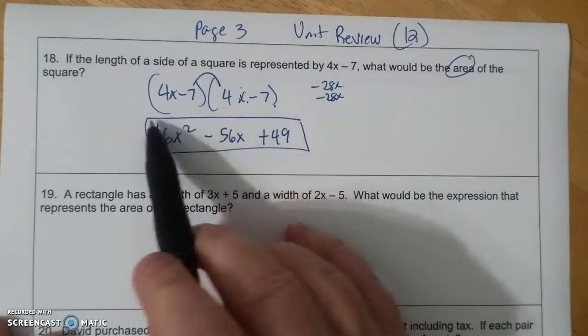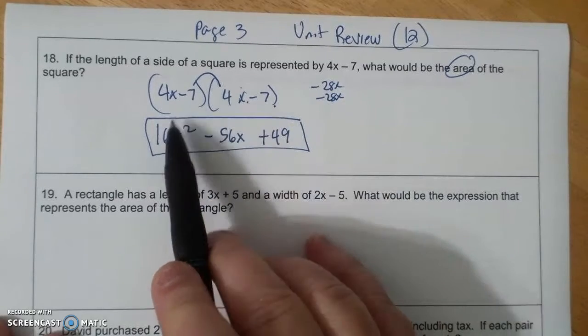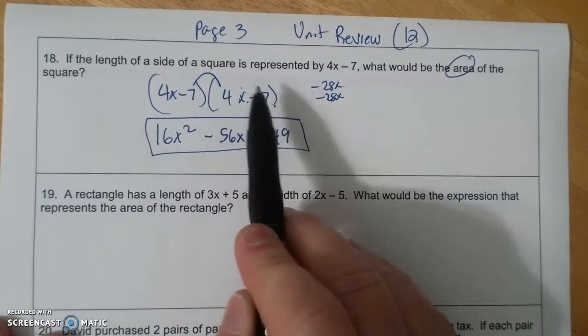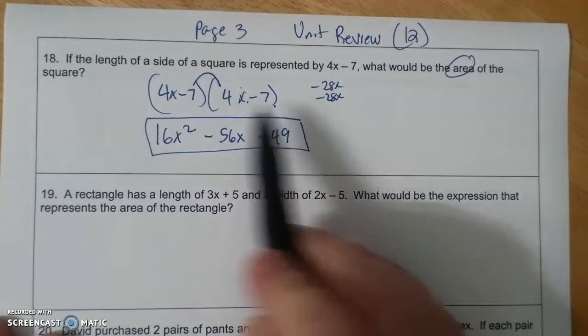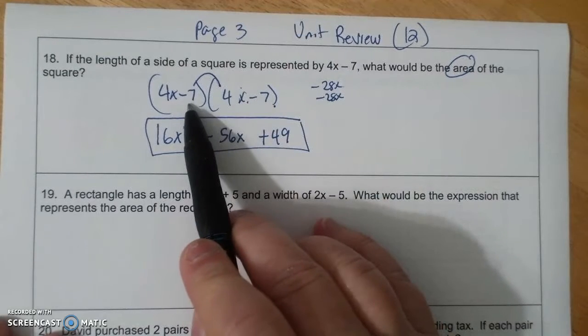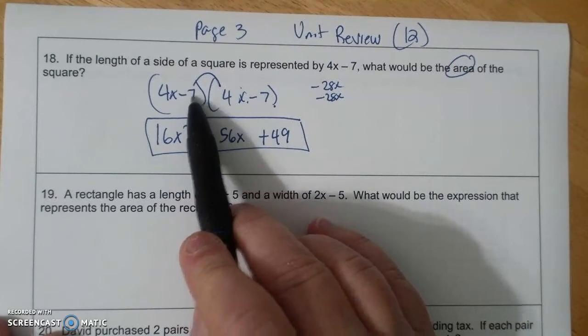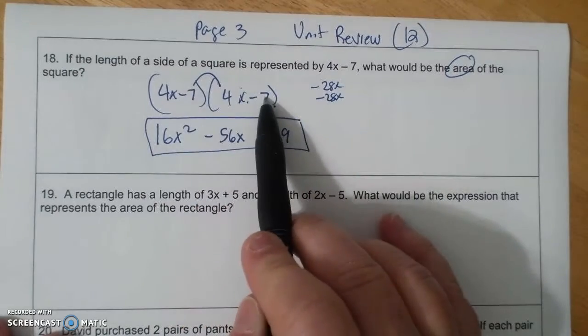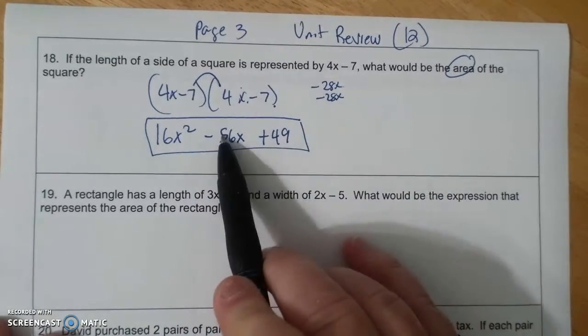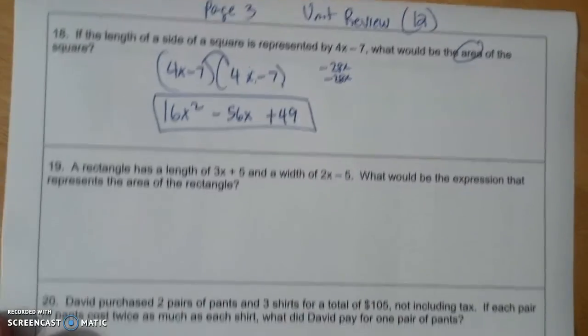When I write it down, I know first term times first term is first term. Last term times last term is last term. And the middle rainbows, how I've been checking them throughout the unit, is the middle term. So this is negative 28x, this is negative 28x, and when I add them together, it's negative 56x.